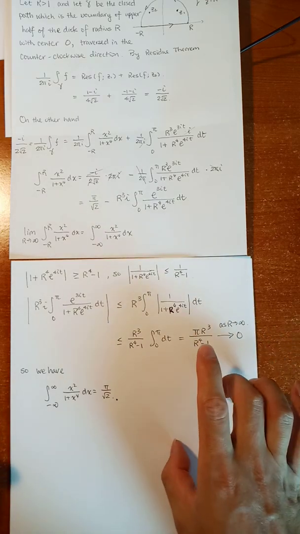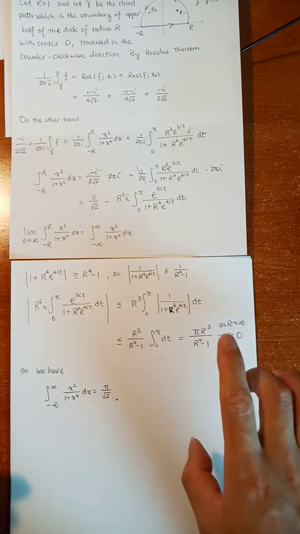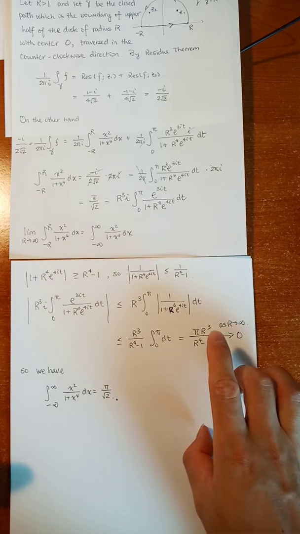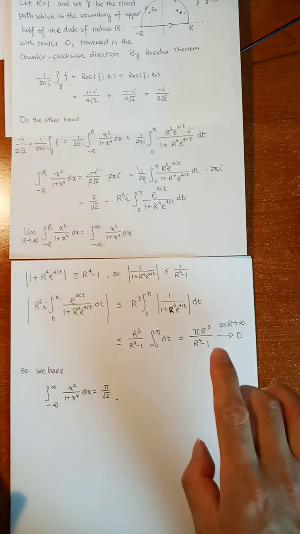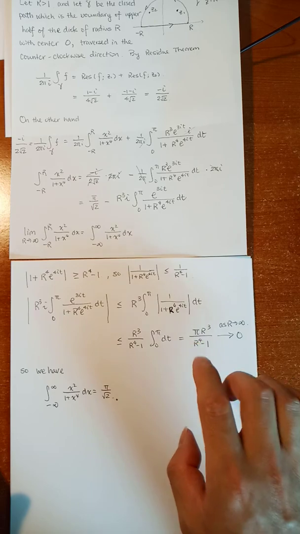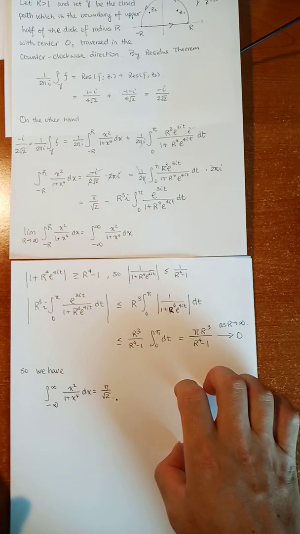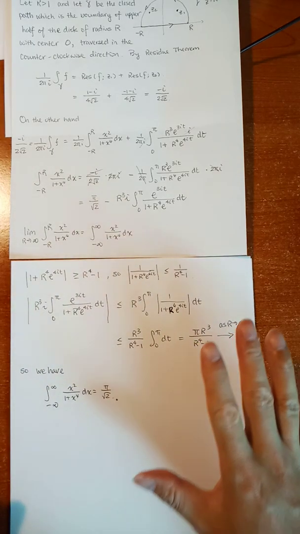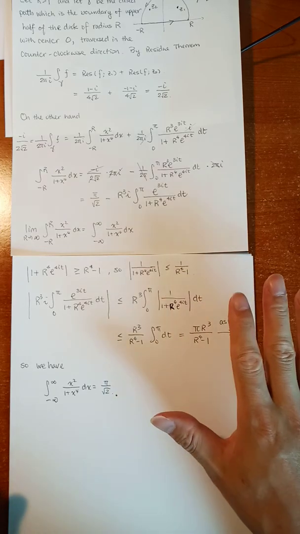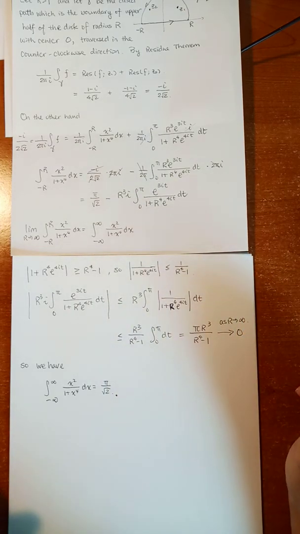So you must do sufficiently many exercises in order to handle this residue method to evaluate certain improper integrals. Okay, so we will have more examples in this section, and we will continue in the next discussion.